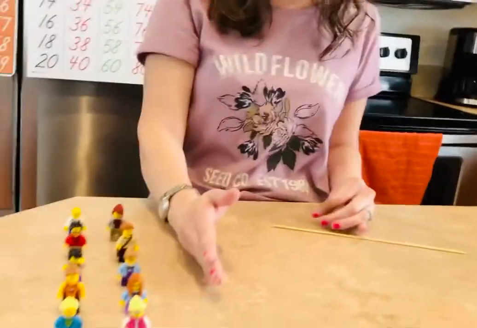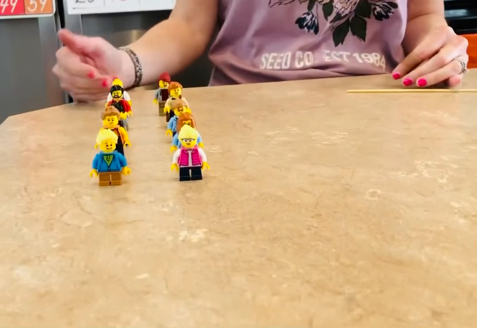Well, this last week you were introduced to another way of counting group items, and that was counting by 2s. Remember the story of Noah in the ark and how each animal came to Noah 2 by 2, 2 of each animal. And that was one way of counting all the animals. Well, I'm going to show you another way today. Let's look at our little Lego friends.